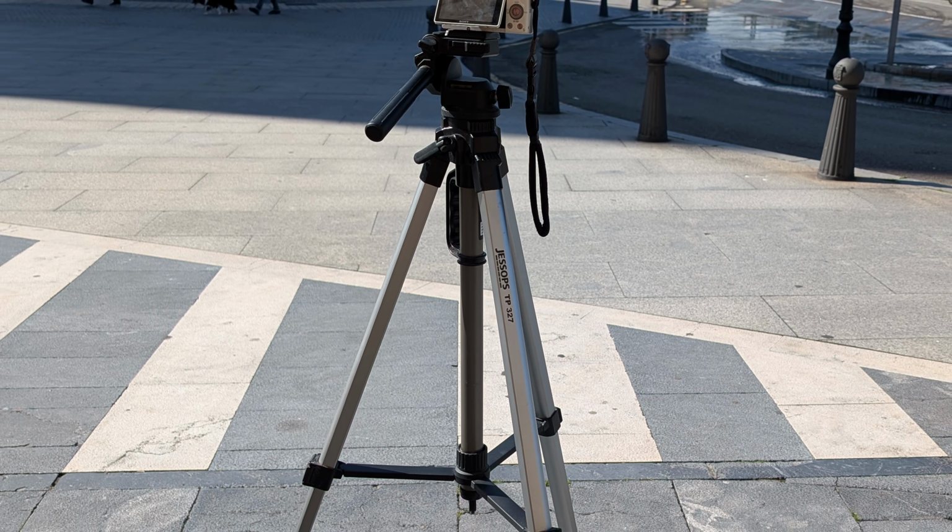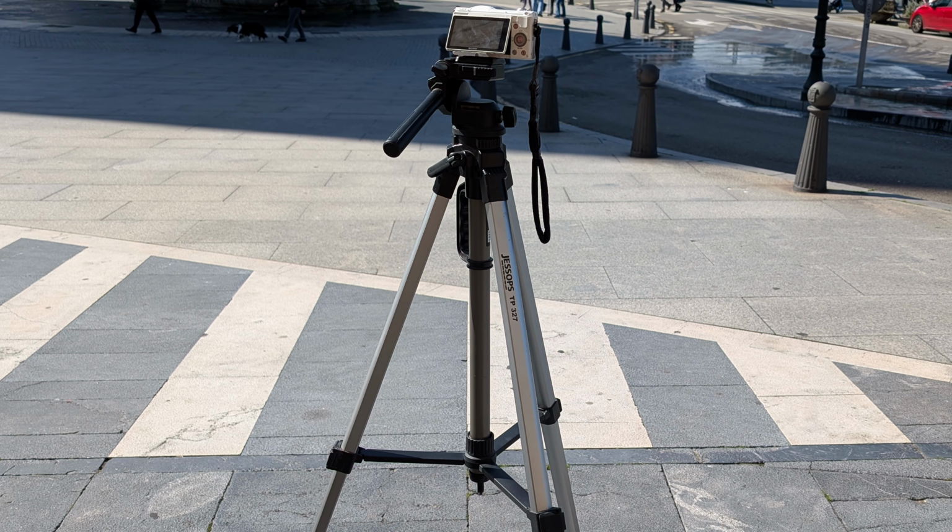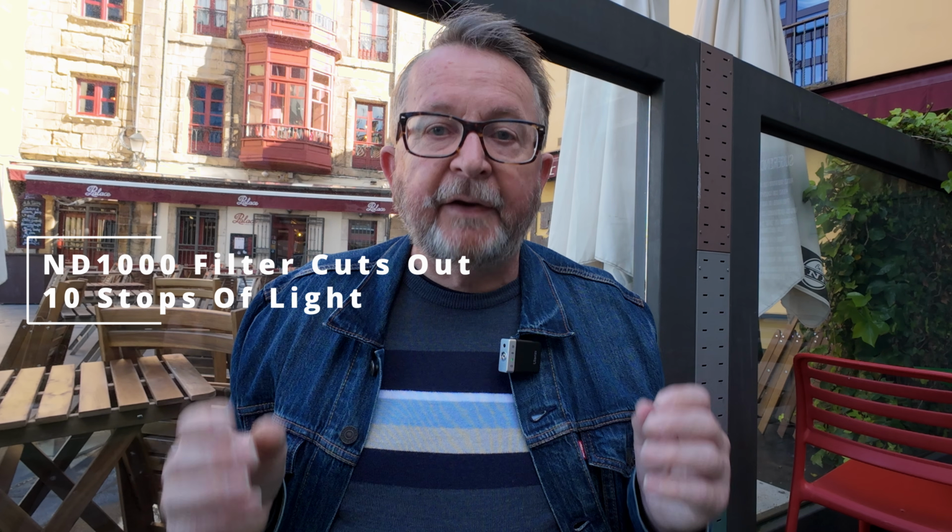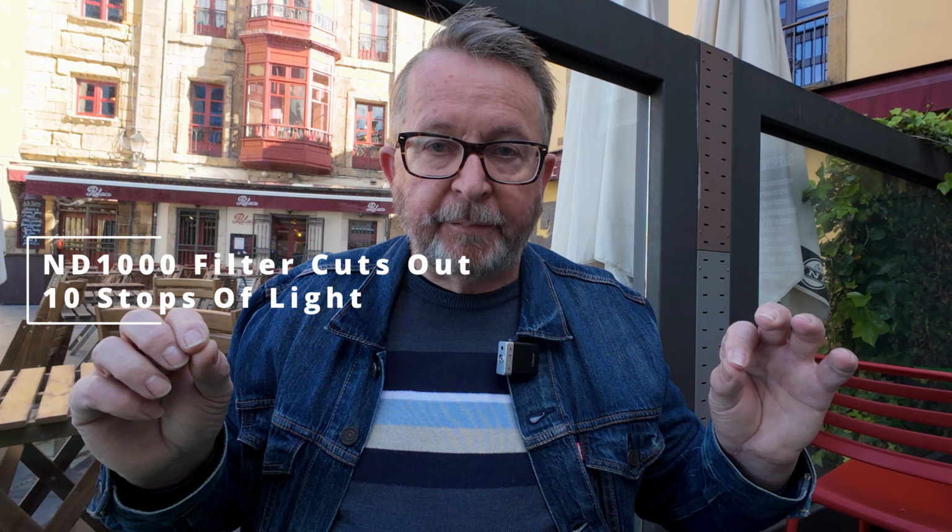Now, I want to make this demonstration as simple as possible for you, so that you can then follow my guidelines and try it out for yourself. Once you've seen how simple it is, then you can vary your shutter speed, your f-stop, your aperture, and also your neutral density filters. I've got my camera set up on my tripod, and I'm going to be using an ND1000 filter, which cuts out 10 stops of light to really be able to lengthen the exposure to be able to create this effect in camera.